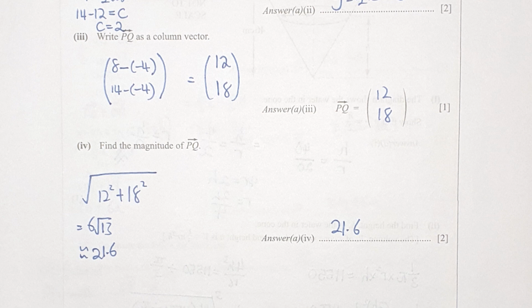And to calculate the magnitude, simply treat this as a right angle triangle, and the 12 and 18 will be the base and height. So using Pythagoras theorem, you should be able to identify the magnitude as 6 square root 13, which translates into 21.6.